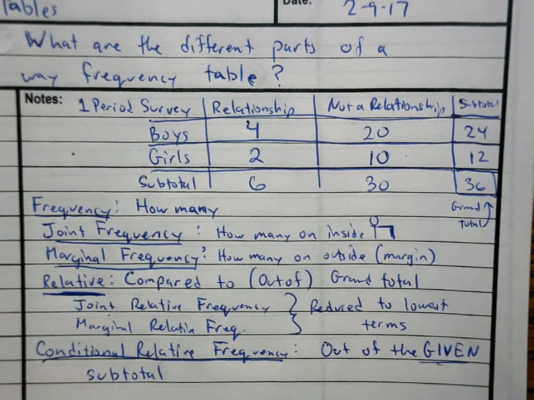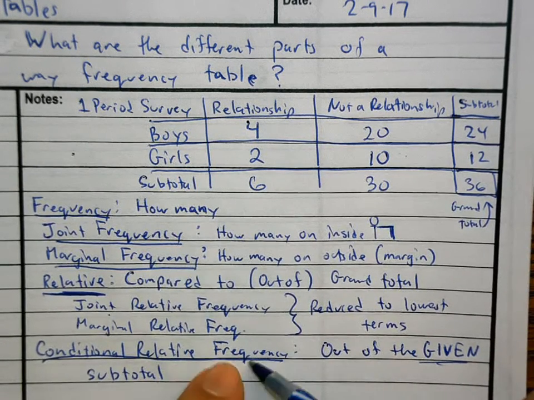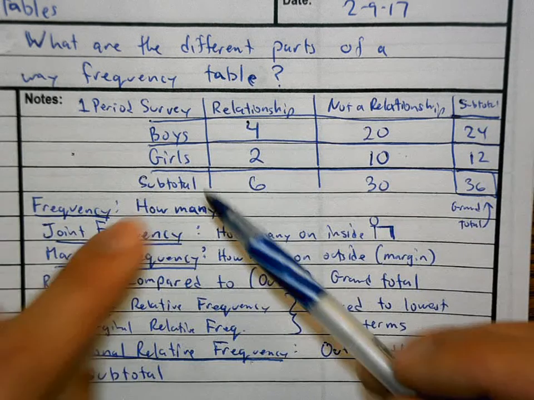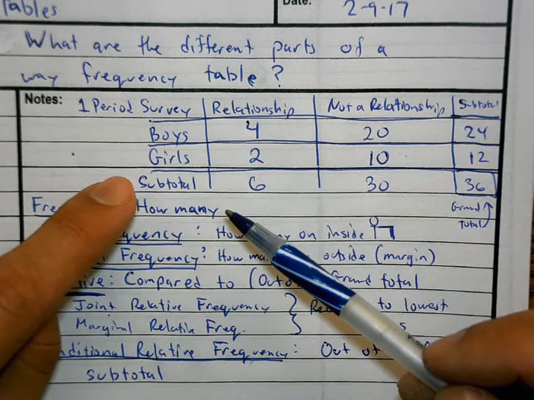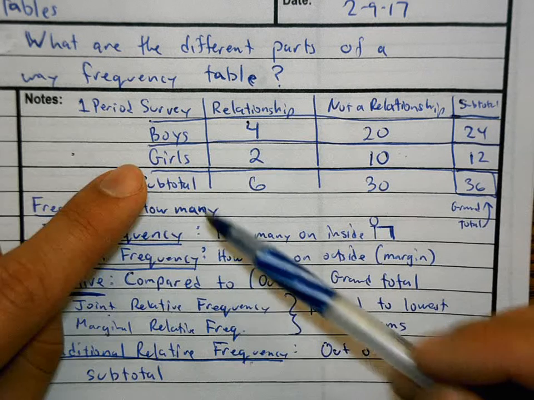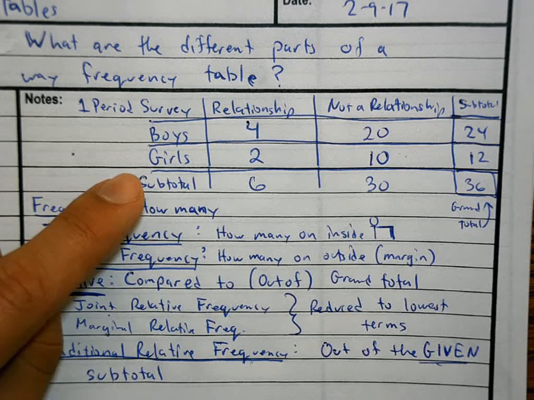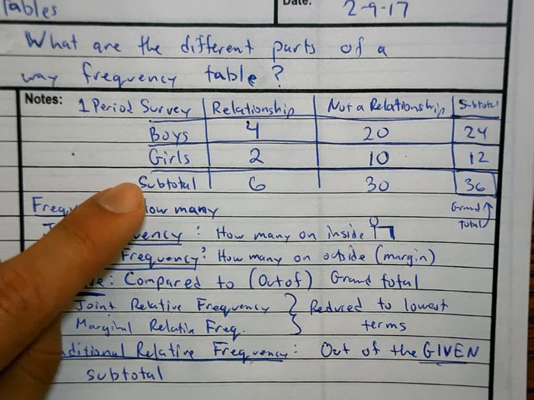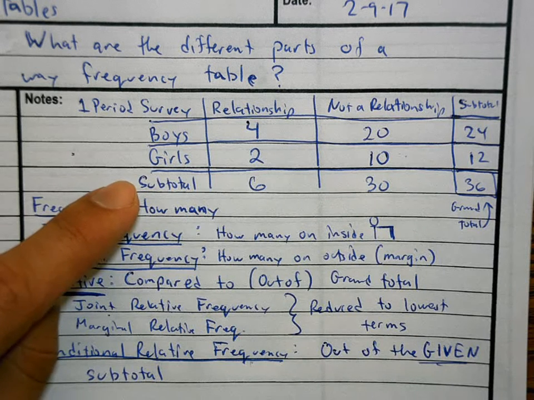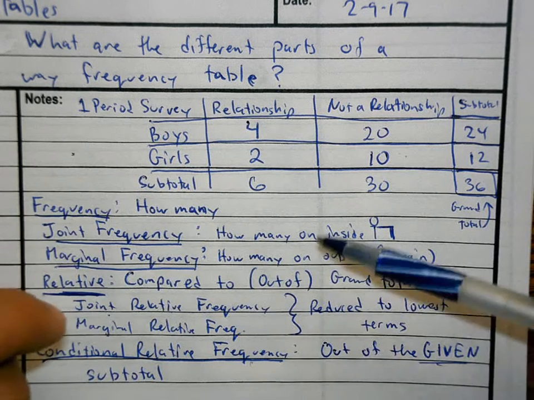Given that they are in a relationship. Conditional relative frequency. What is the conditional relative frequency of girls given that they are in a relationship? So what that's telling you is, when it says given, that's what your subtotal is.